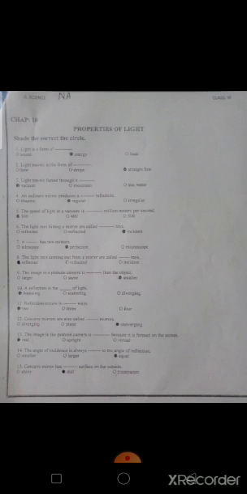The eighth one is: the light rays coming out from a mirror are called dash rays: reflected, refracted, or incident. So the correct option is reflected. The light rays coming out from a mirror are called reflected rays.